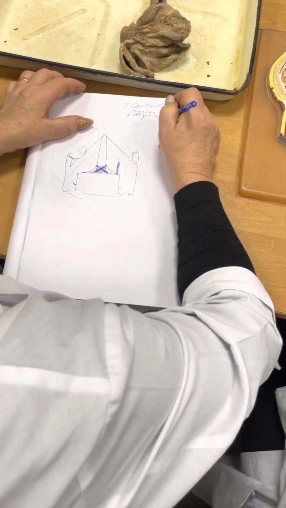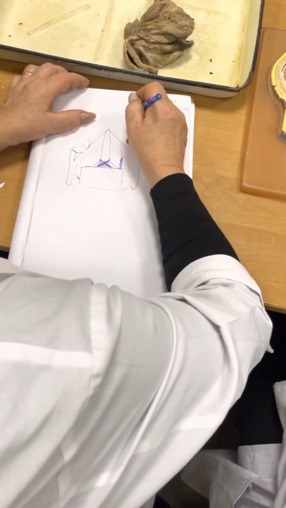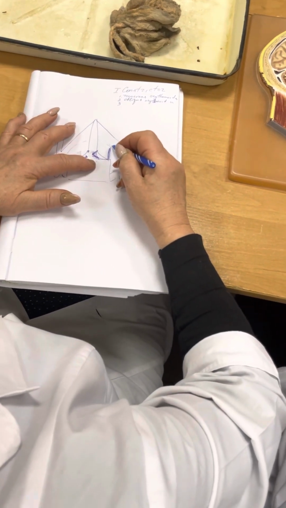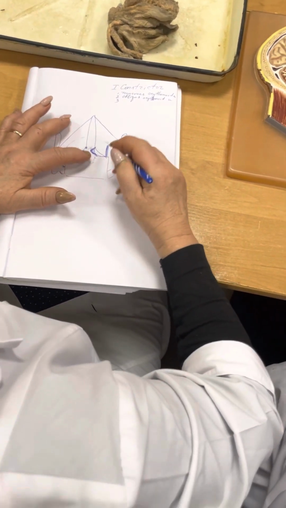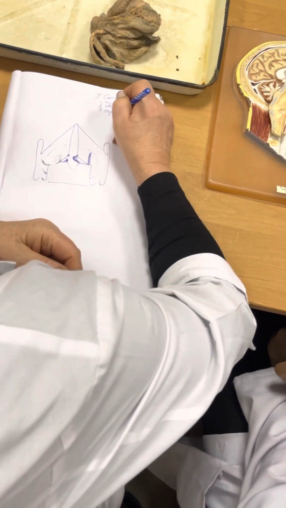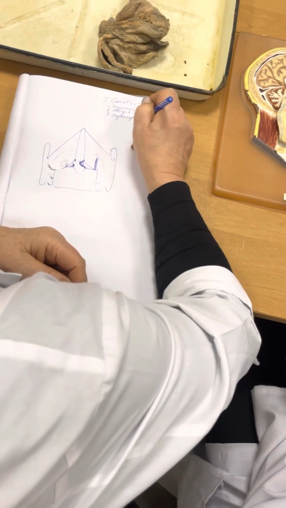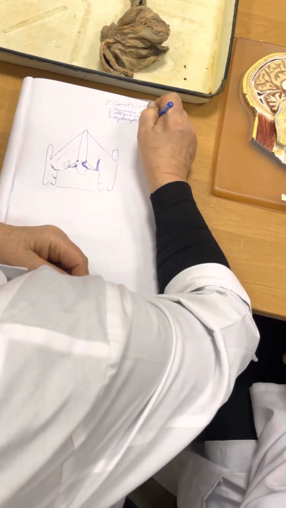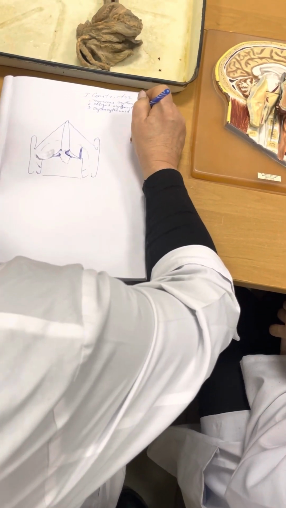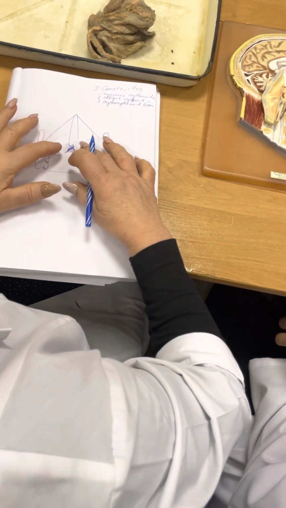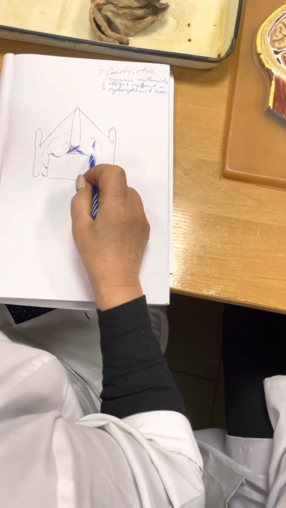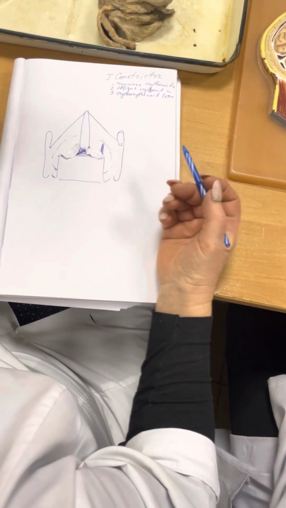From the muscular process, below and in front, will be directed another muscle, you can see, the cricoarytenoid lateral. You can see what it will do. It will pull this process in front, and this process will go to the center.